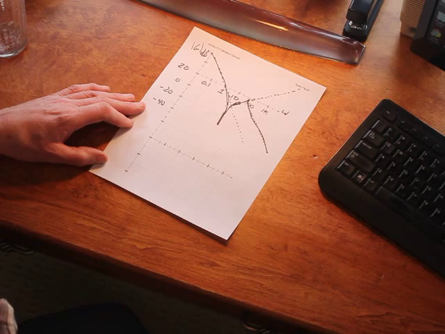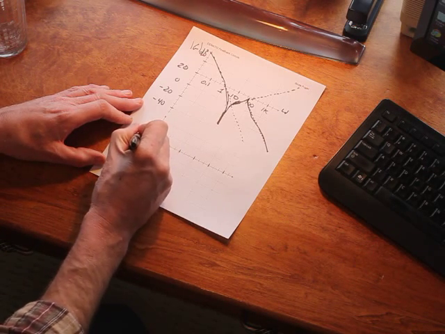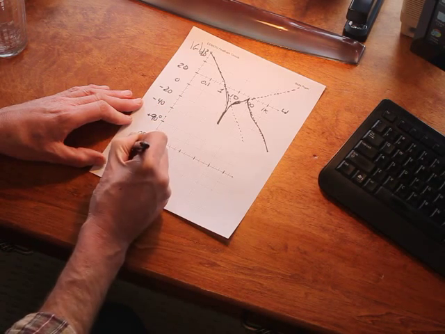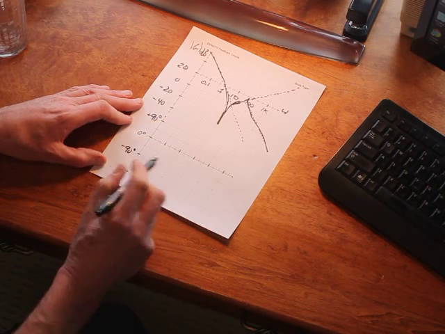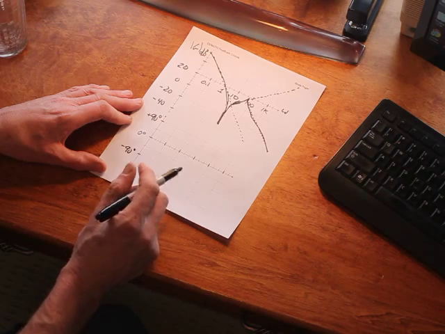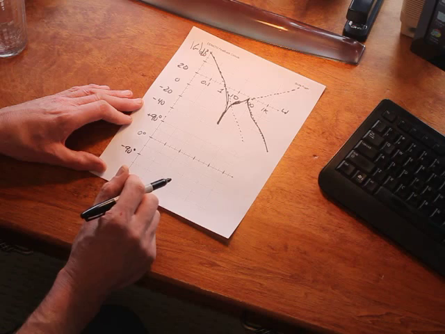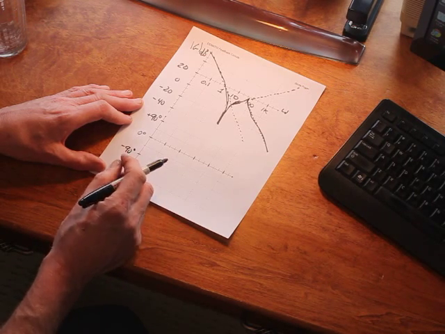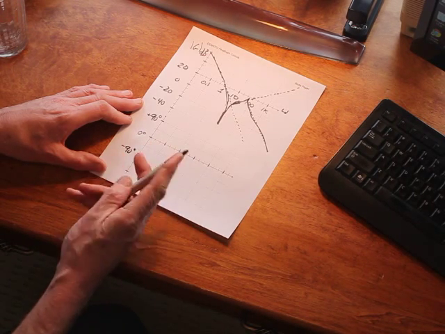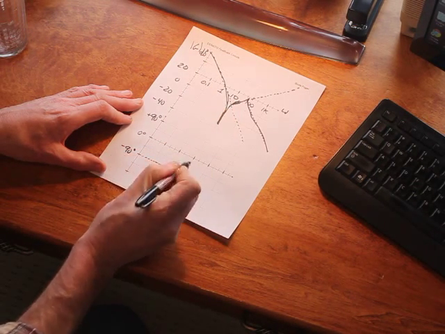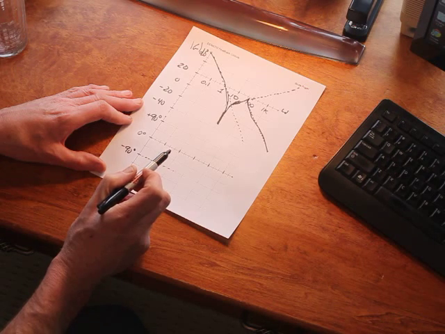Now, as far as phase response goes, might as well put 0 degrees here, plus 90, minus 90 degrees. I chose these because I don't see anywhere on this plot where there's more than 90 degrees of phase shift, because we'll get 90 degrees from each pole and zero. And so we're going to start at minus 90 due to the pole at the origin.